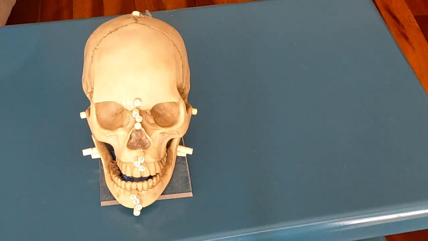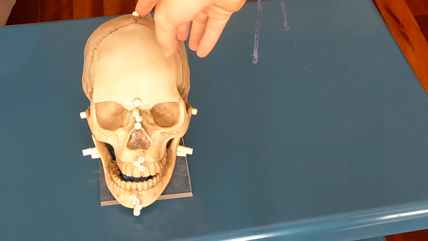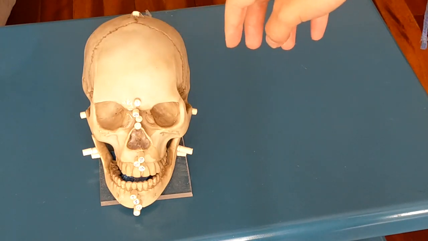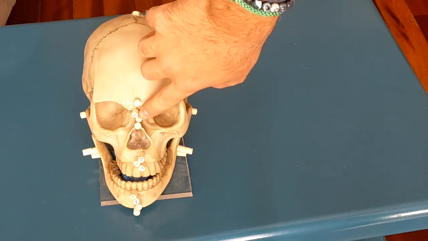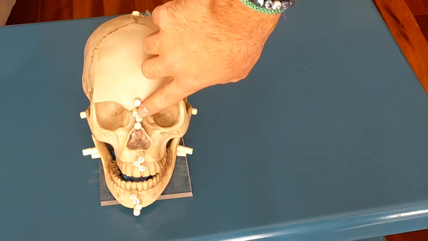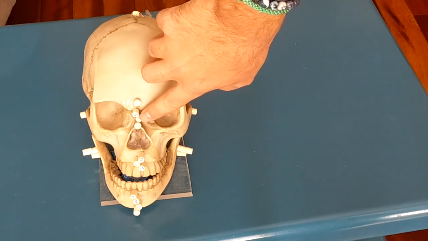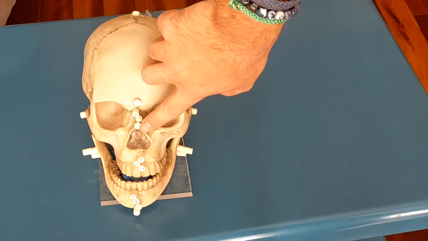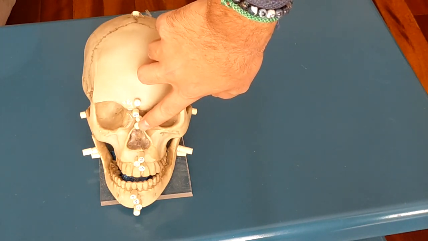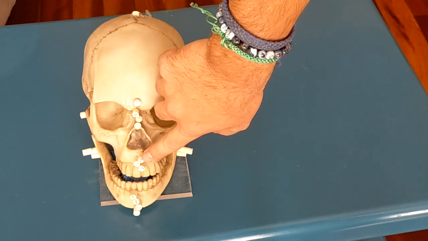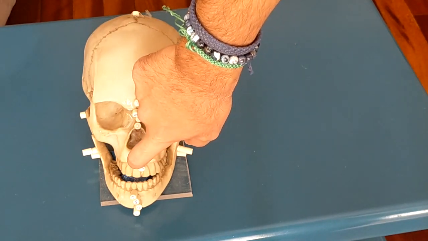So basically, here on the top of the skull is the vertex, and here is the glabella. Down below is the nasion. Here is mid-nasal. Here is rhinion. Here is subnasale. Here is mid-philtrum.